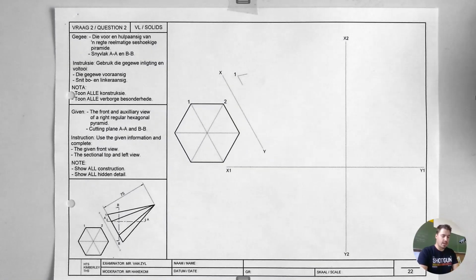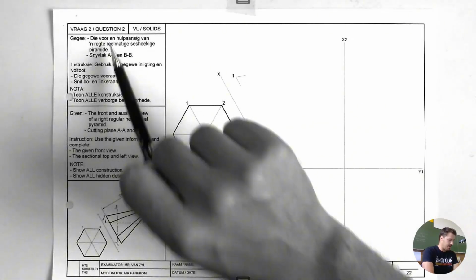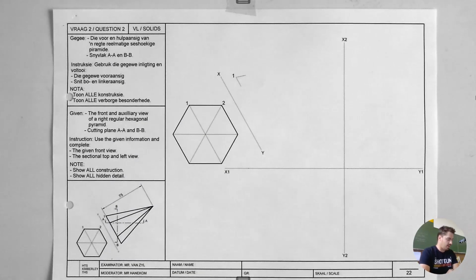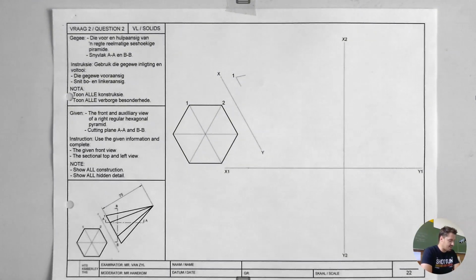Right, we are looking at solid geometry for grade 10s. So currently this is an examinable question. We are looking at question number 2. We are busy with paper 1 for November examination. The front view and auxiliary view of a right regular hexagonal pyramid has been given to you.